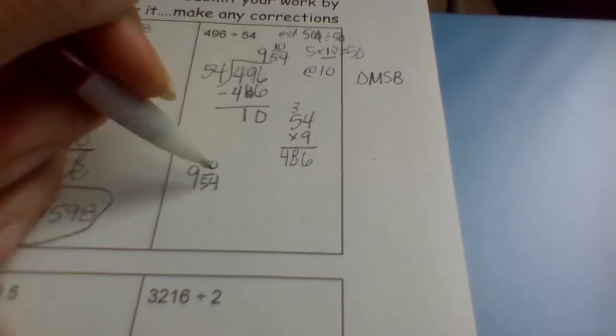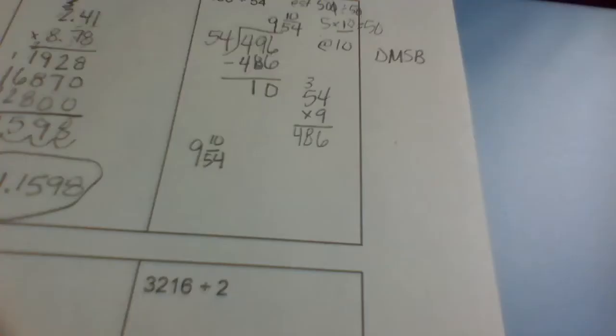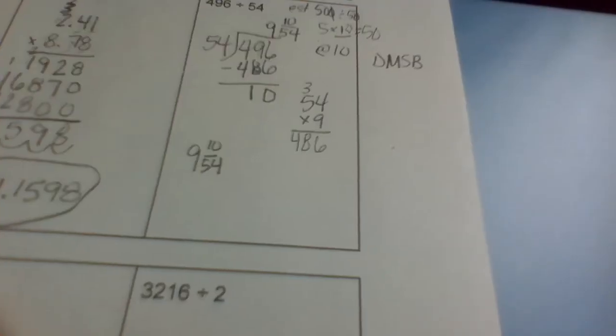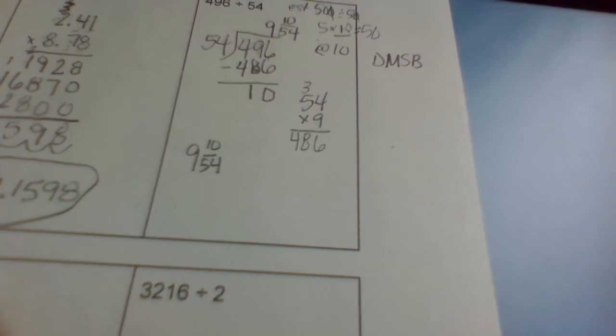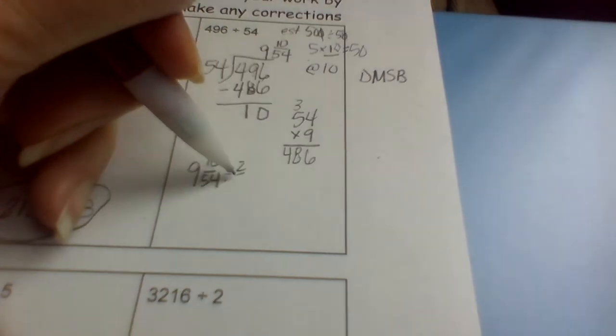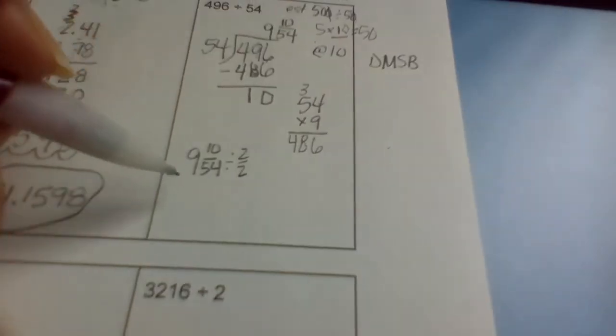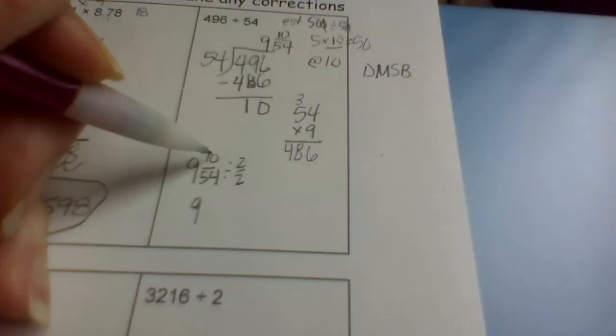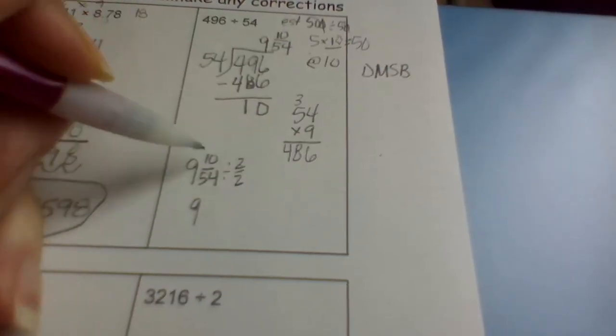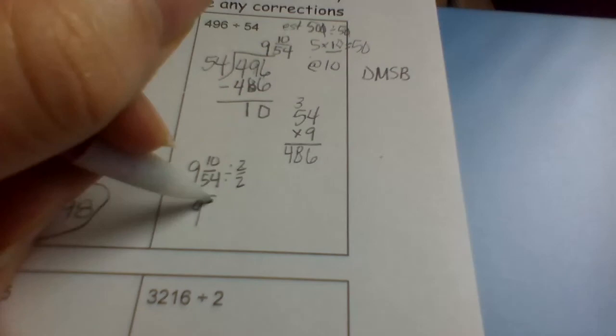And when I'm dividing, I'm going to take a look. So I'm going to split this at first. I'm going to divide these because I know they're even. So I'm going to divide this by 2 over 2 to simplify it, right? So I still keep my 9 wholes. And now I'm just looking at the fraction. 10 divided by 2, or 2 times what number gives me 10? That's 5. 54 is a little bit more difficult.